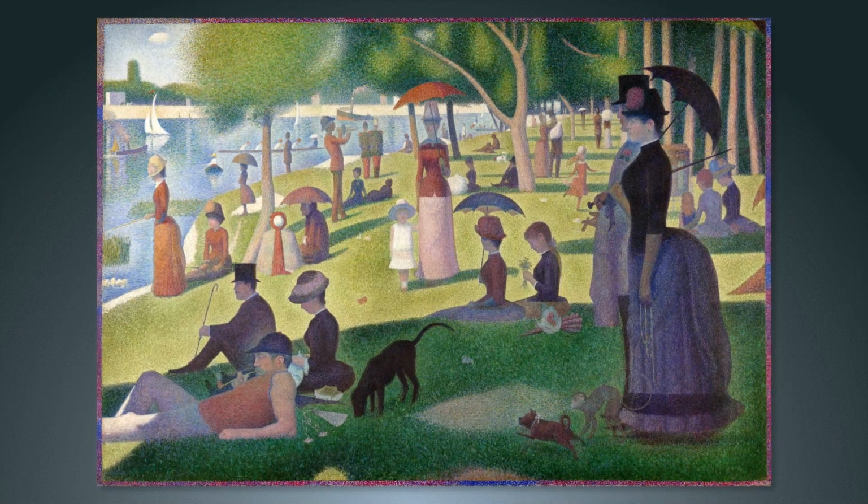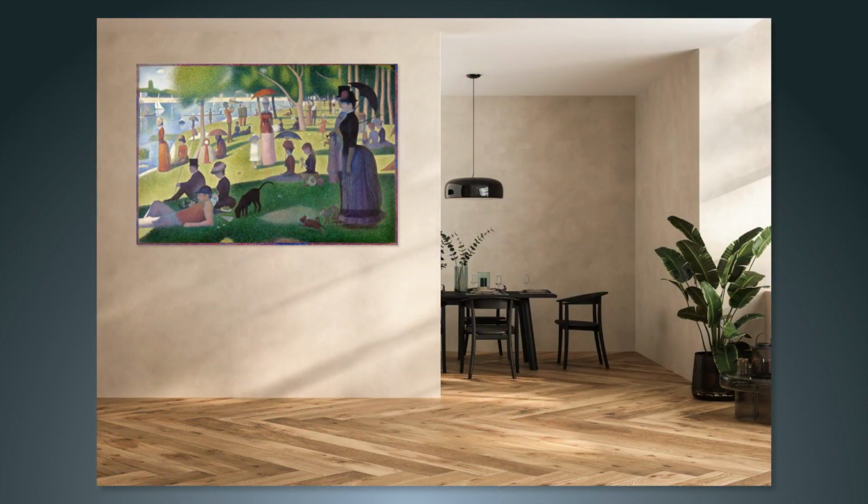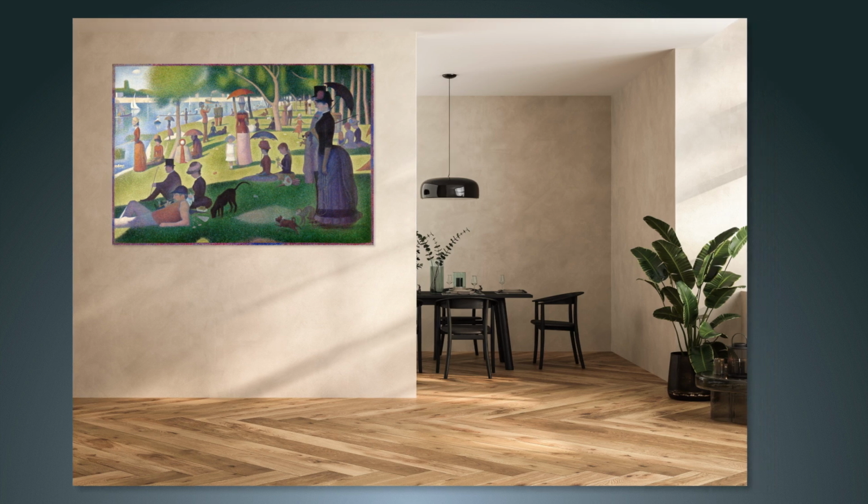Seurat's technique and use of color combine to provide a peaceful and detailed vision of a sunny afternoon. The way the pointillism blends the colors creates a unified scene, making all parts feel like they belong together. Could you see this piece in your home? If not, where else might it fit? If you hung this painting in a space, what kind of mood would it create? Maybe it could calm a busy, stressful hotel lobby, or create a sense of peace in your home.